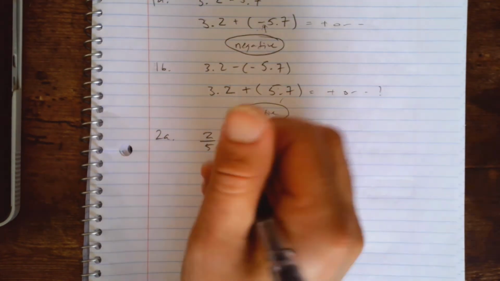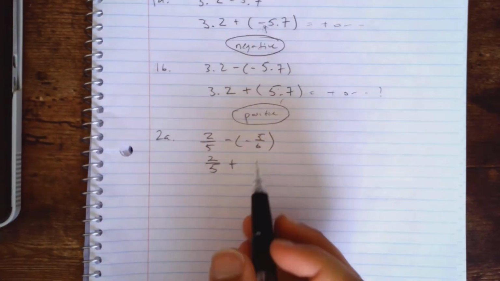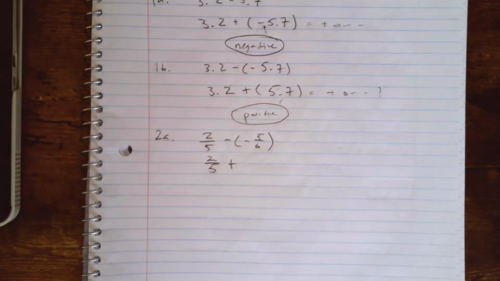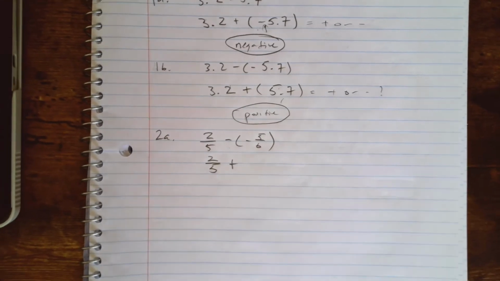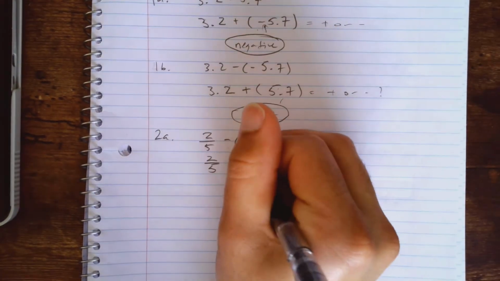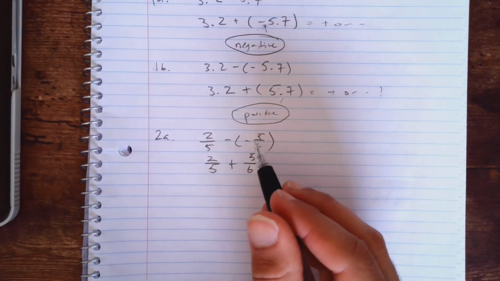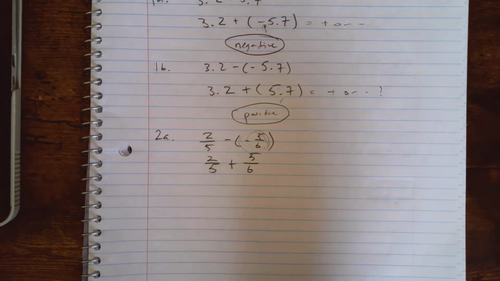Good. Right, same idea. And how can I rewrite this subtraction problem as addition? Good. And it's positive 5/6 because our number inside our parentheses is negative and the opposite is positive.